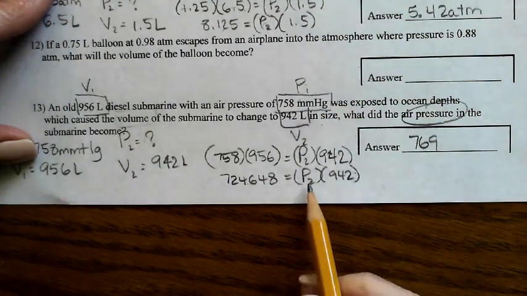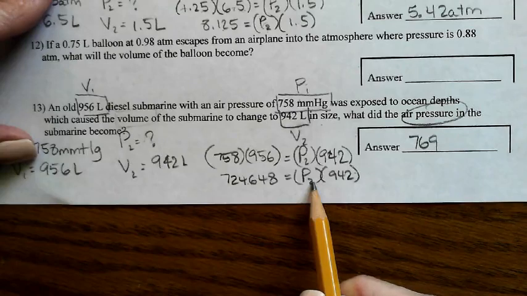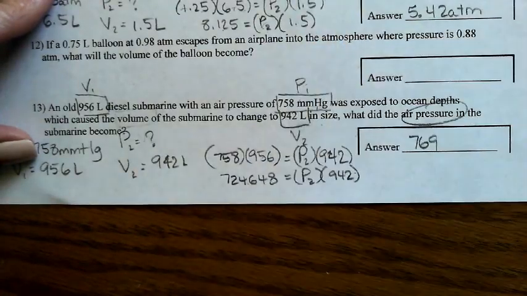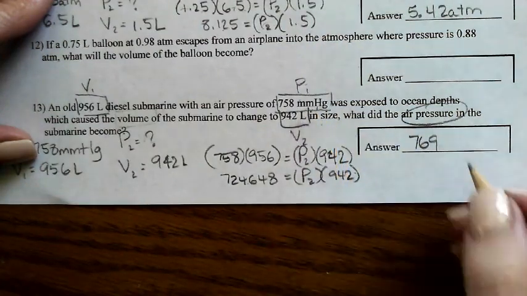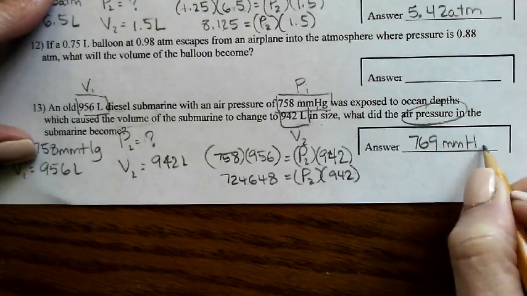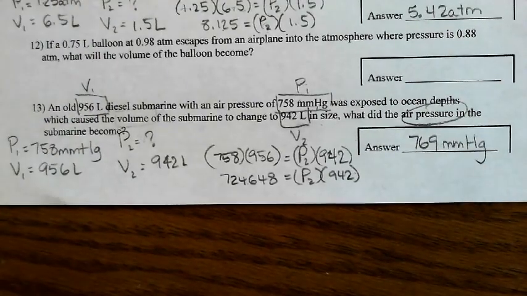769. P2 is a pressure unit. Pressure, in this case, is in millimeters of mercury, not atmospheres. Okay, that's okay. So we'll put it as 769 millimeters of mercury. So that was lesson number 1 for the week of March 30th.